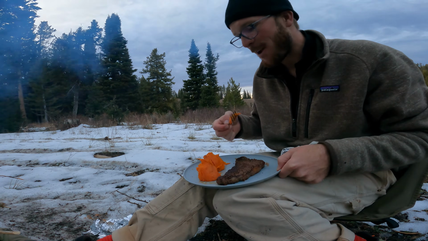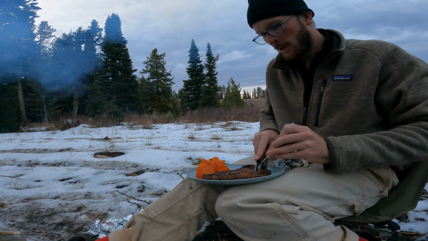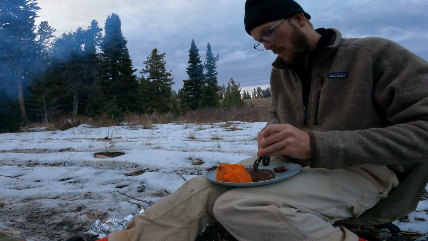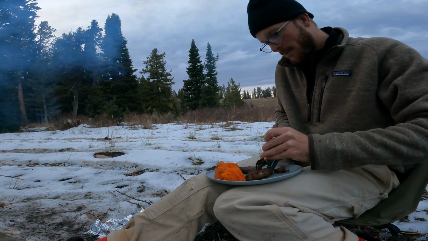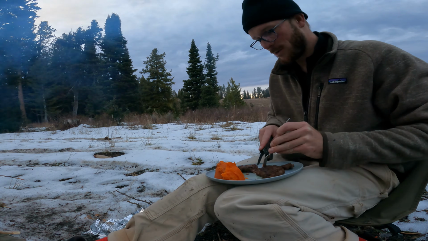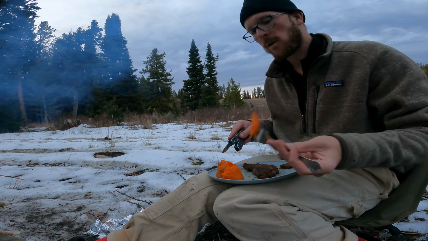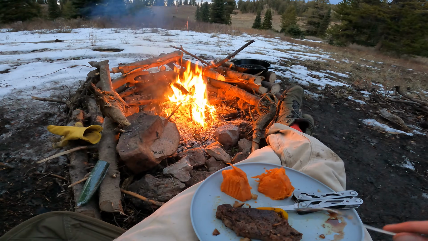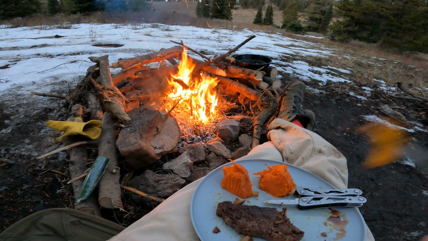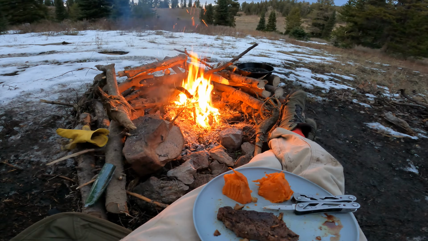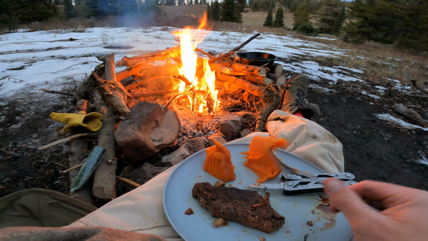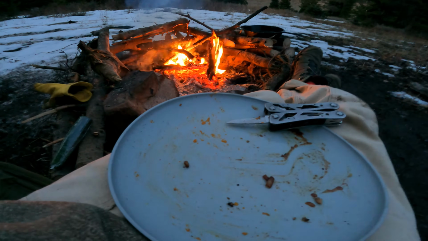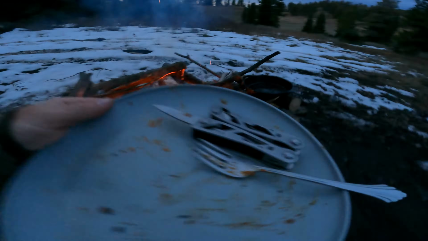Oh man, it's good. Steak looks good. Yeah, it looks good. Well, cheers everybody. Great day to be outside, enjoying public lands in Utah. I did good. Oh, look at that, perfect. Man, that was excellent.